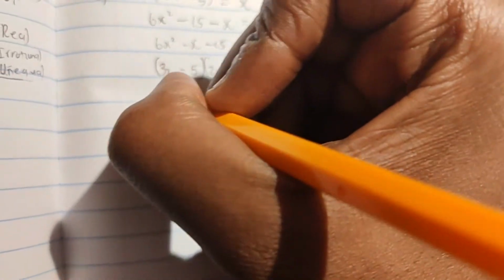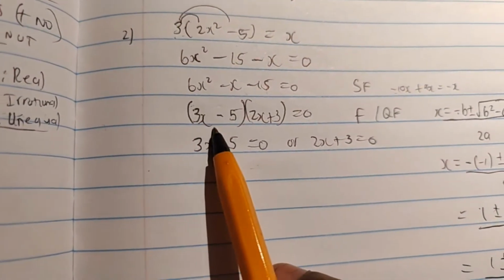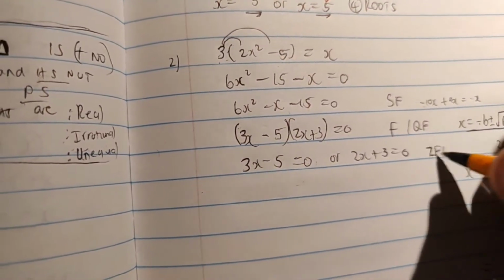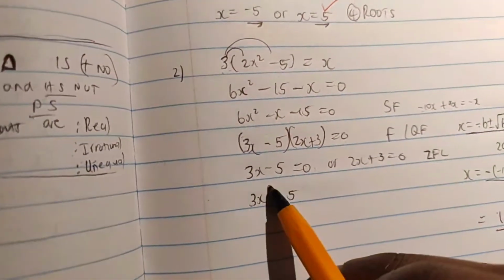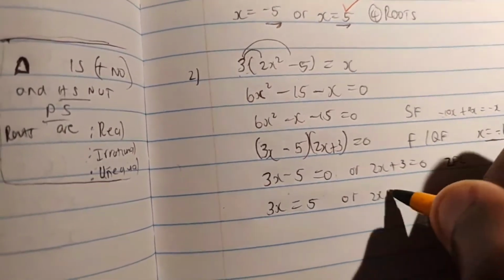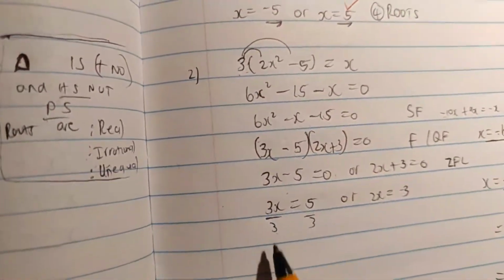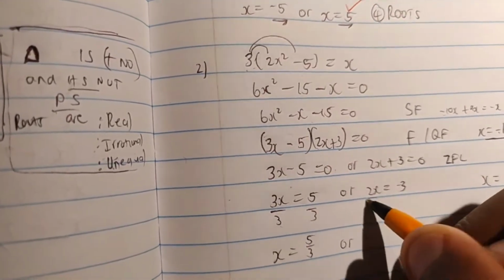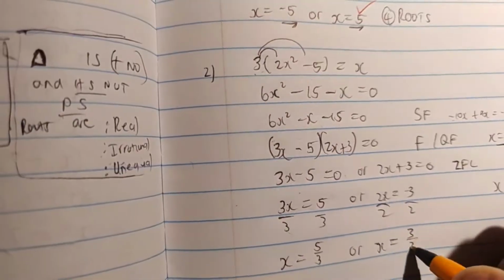Then I apply the zero factor law, meaning you take each expression inside the bracket and equate it to 0. That is called the zero factor law, ZFL for short. Then we can solve each linear equation. Isolate, take the -5 over. Isolate, take the 3 over, then we divide both sides by 3. For this side, we get x is equal to 5 over 3. Or we divide by the coefficient of x, which is 2. This side, we get x is equal to 3 over 2.